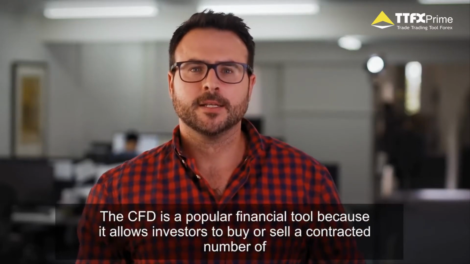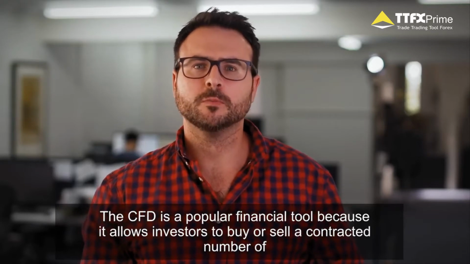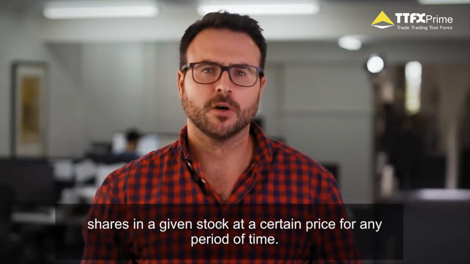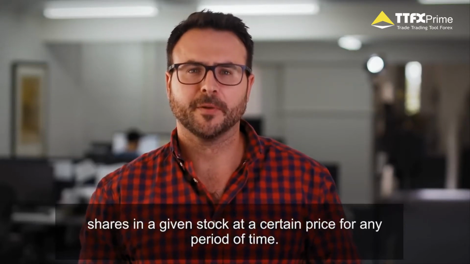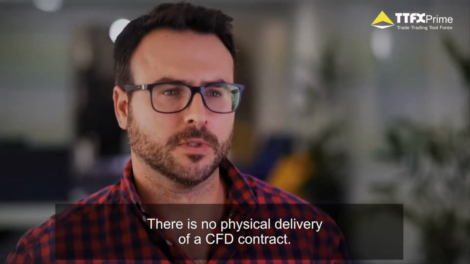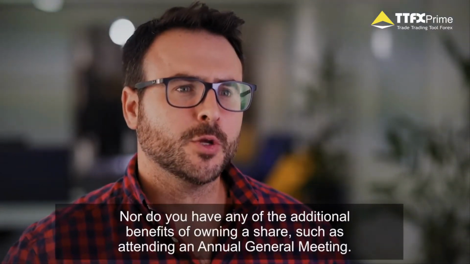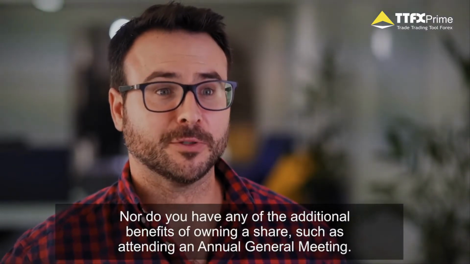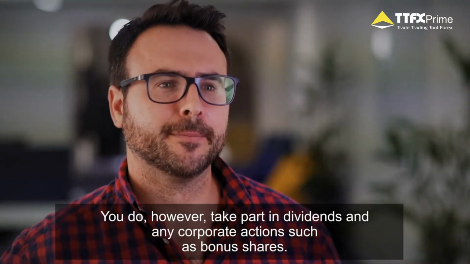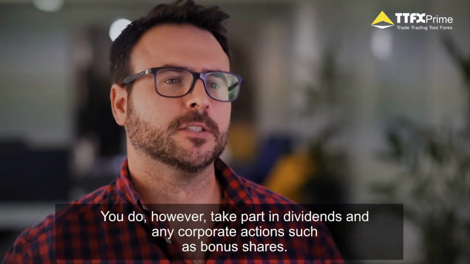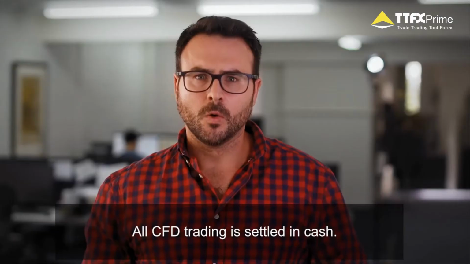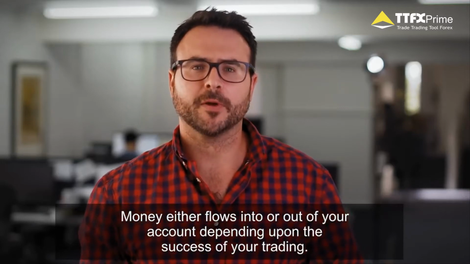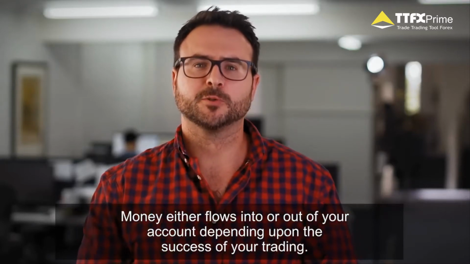of a trade. The CFD is a popular financial tool because it allows investors to buy or sell a contracted number of shares in a given stock at a certain price for any period of time. There is no physical delivery of a CFD contract, nor do you have any of the additional benefits of owning a share, such as attending the annual general meeting. You do, however, take part in dividends and any corporate actions such as bonus shares. All CFD trading is settled in cash. Money either flows into or out of your account depending upon the success of your trading.